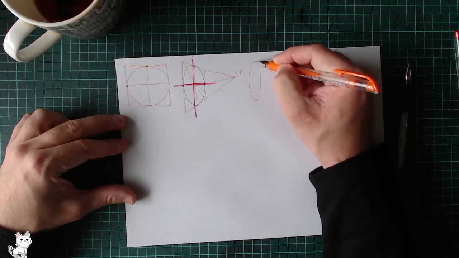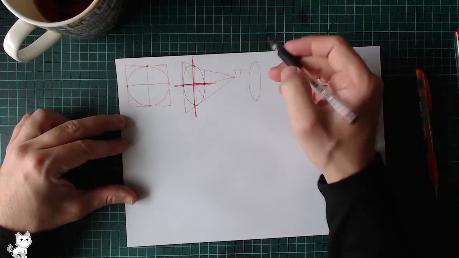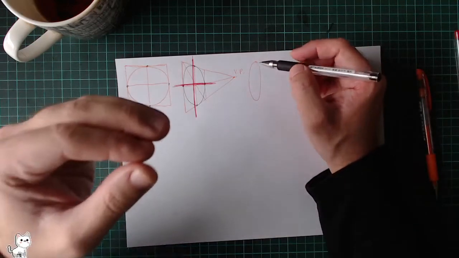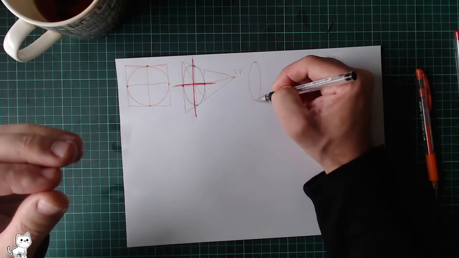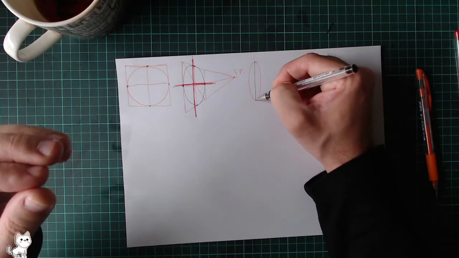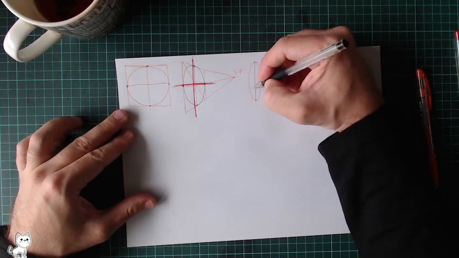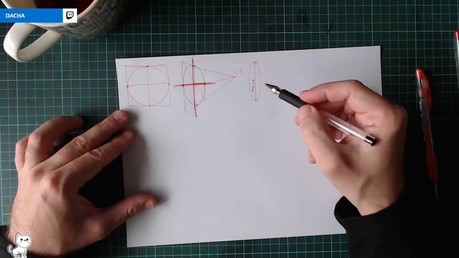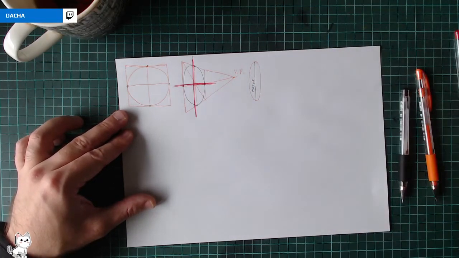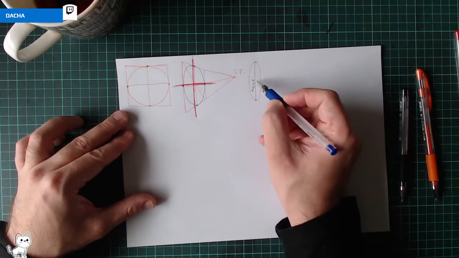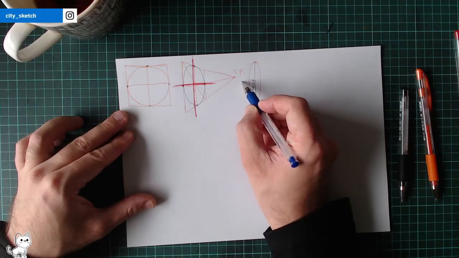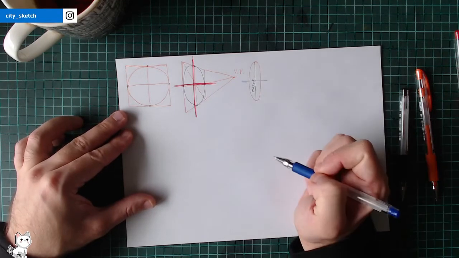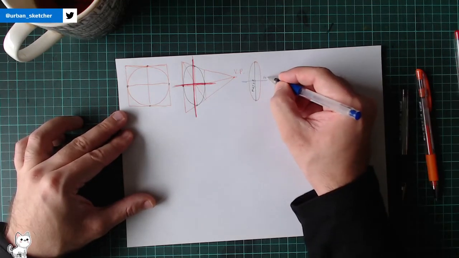So I have an ellipse. Then exactly in the middle, this long part is a major axis, and also exactly in the middle, but going through the short part, it's a minor axis.